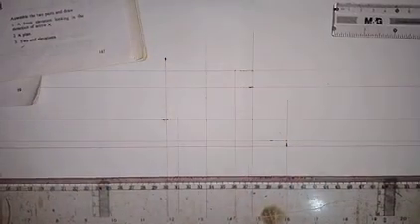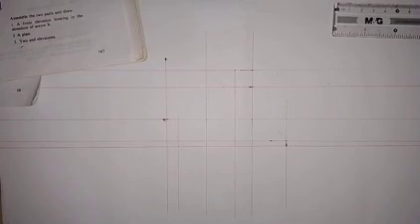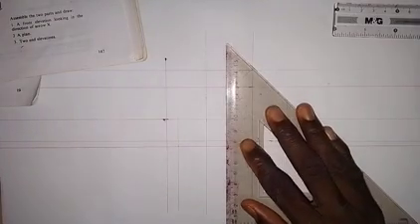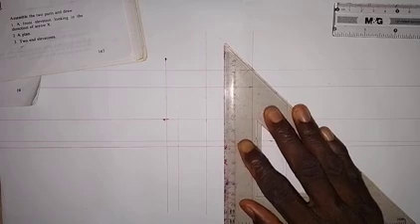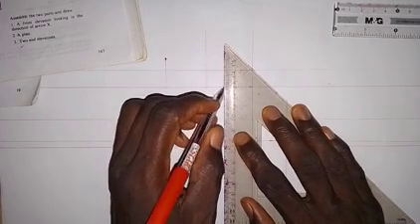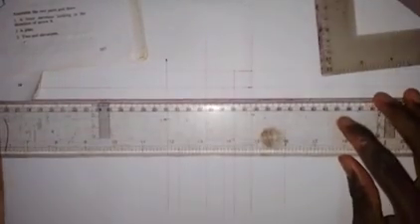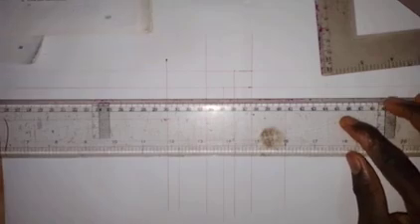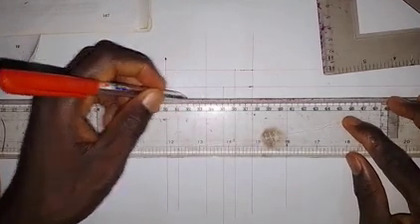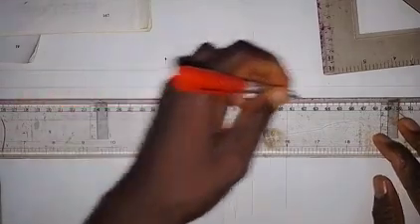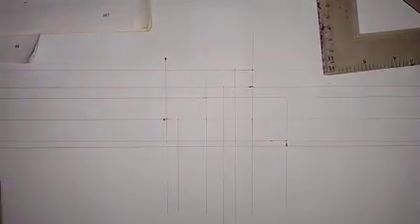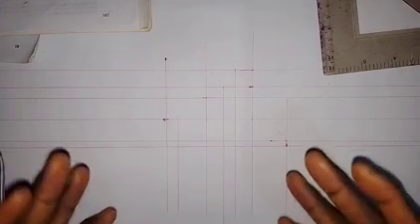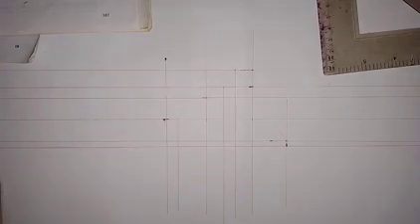From this point, I'm going to draw a vertical line, so it comes down like this. Then the horizontal line goes to both left and right like this. Alright, so everything that we need for the front elevation is already placed here.